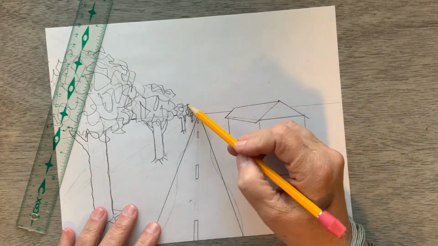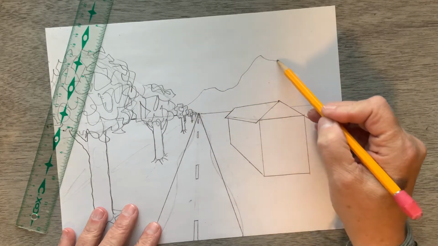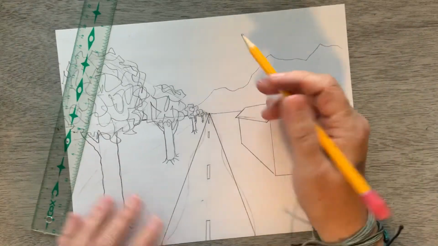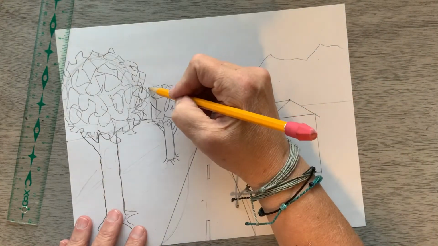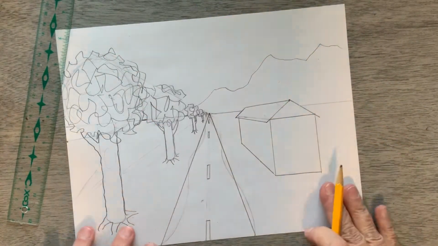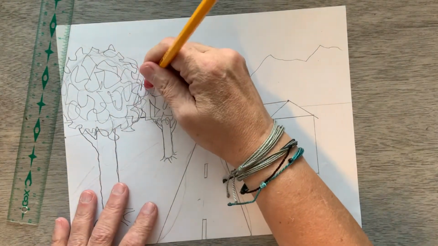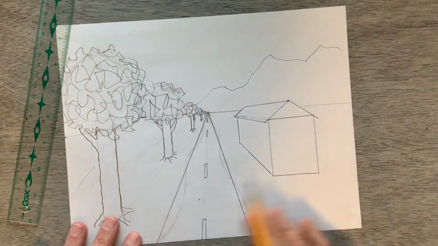Sometimes I like to put some little mountains in the distance. So maybe you could see a little mountain through here. Can't really tell it's a mountain though. Looks like a tree. I'm going to remove it. Okay, so there are the mountains.